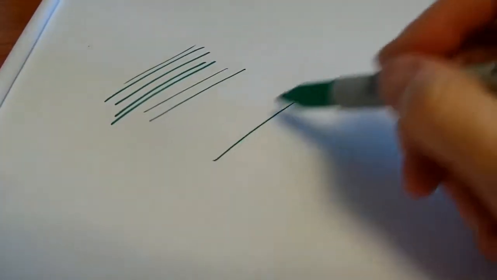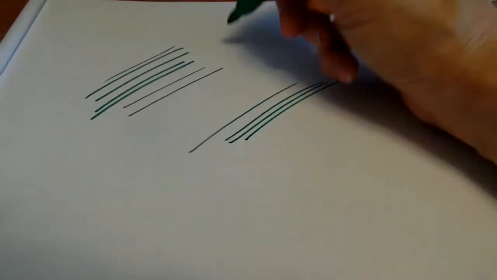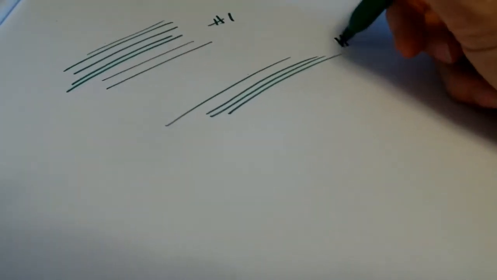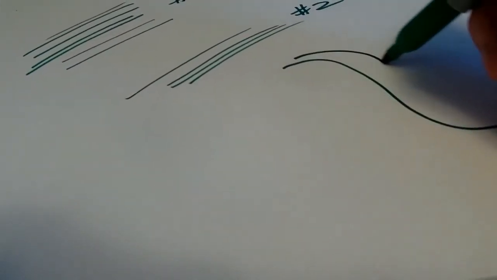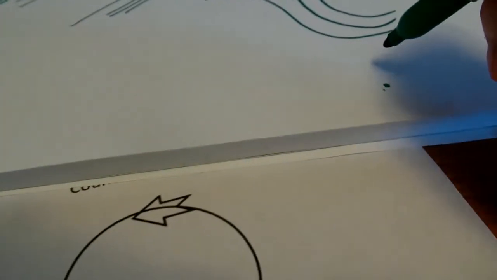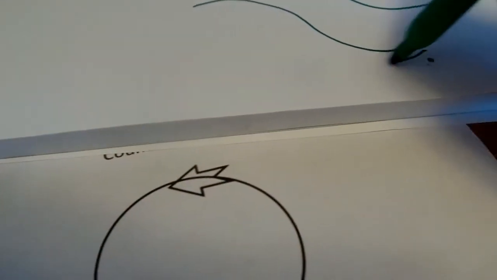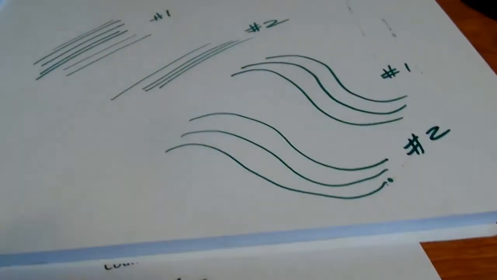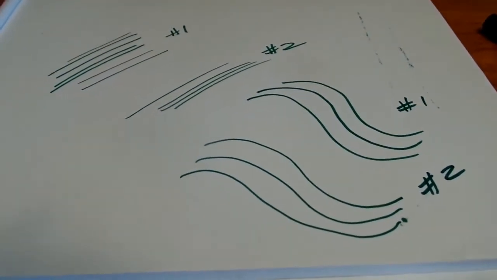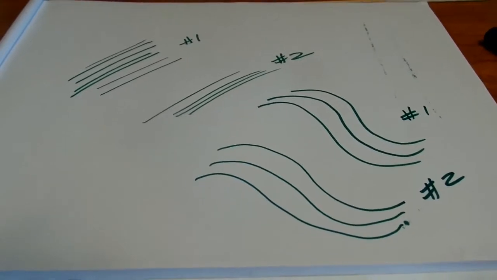Or do you feel more comfortable going in this direction? Whichever one, whether it's number 1 or number 2, that helps you to see a little bit more about your own natural hand direction. How about lines, curvy and organic lines? Do you feel more comfortable moving in that direction, or is this more comfortable to you? 1 or 2. Again, that shows you what's a little bit more of a comfortable, natural hand movement for you.